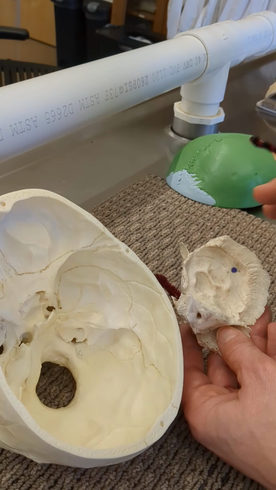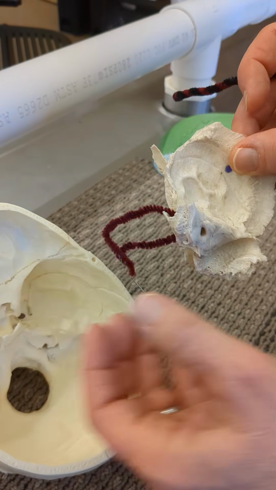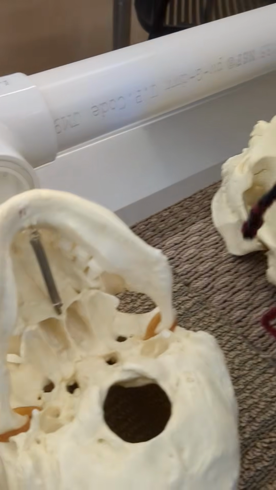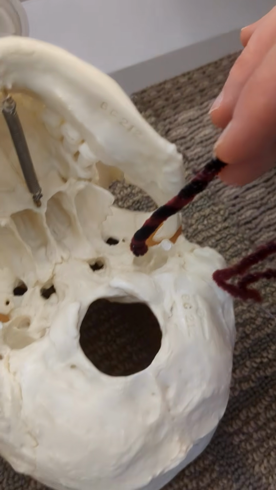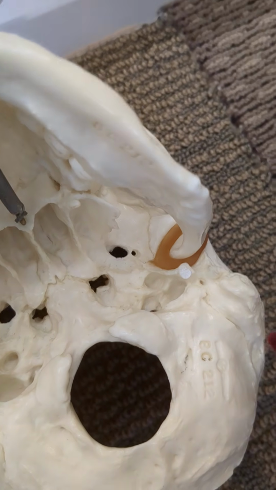Carotid canal. There's a nice little pipe cleaner here to show where it is, and it is directly medial to the styloid process. Medial, sorry.